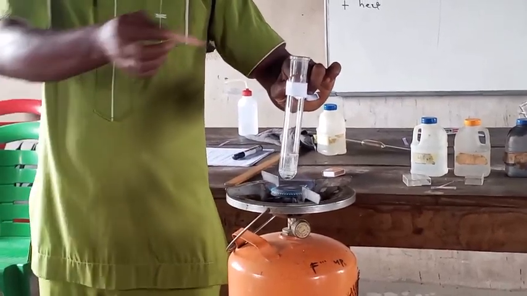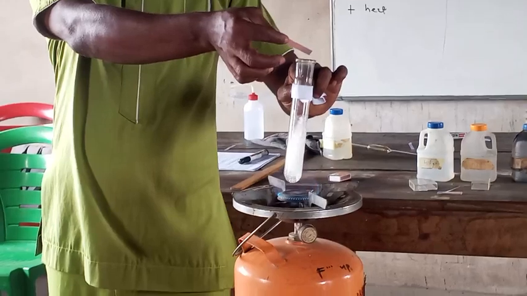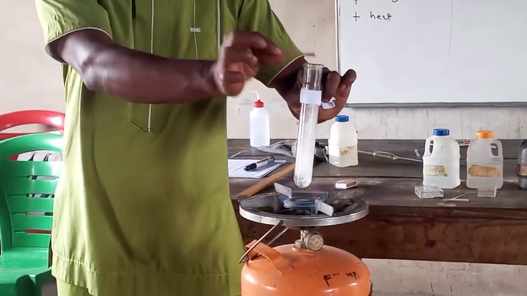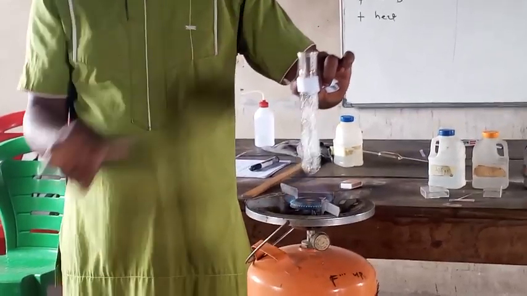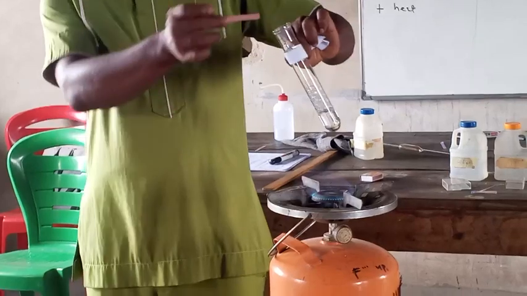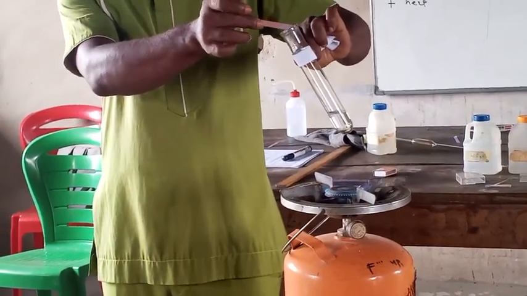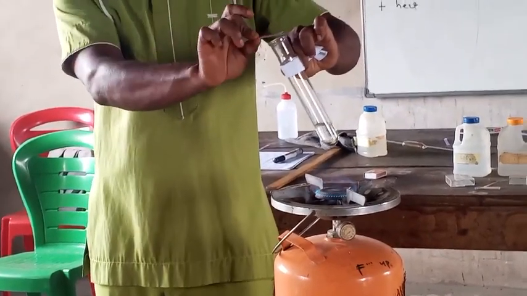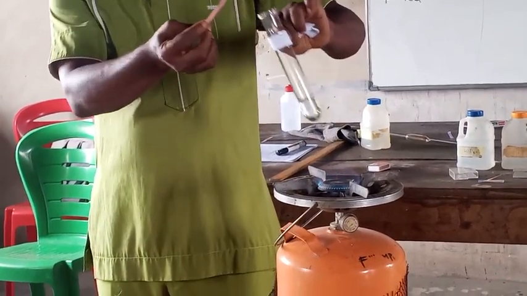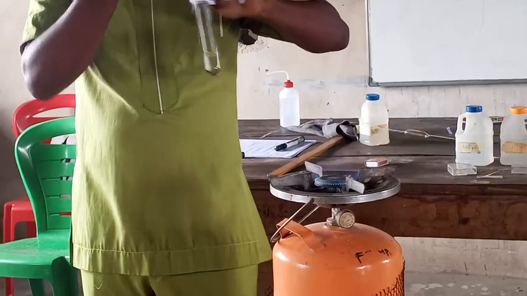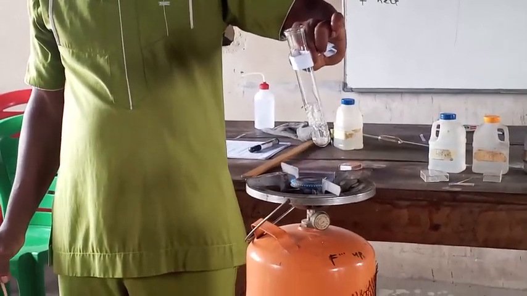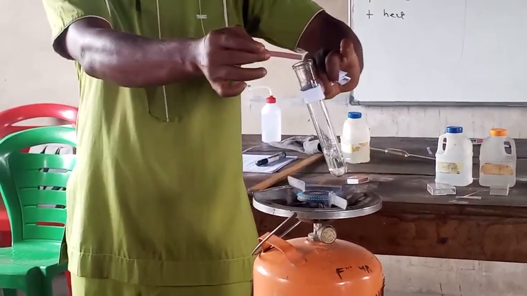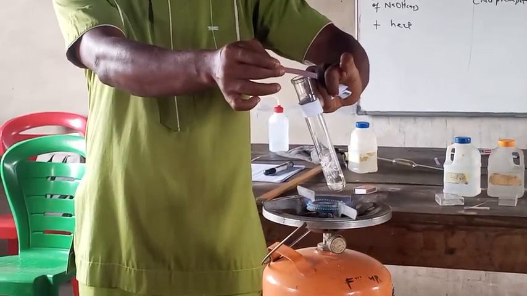So I'll place a red litmus paper. You see, the paper has turned blue, faint blue. I can fan the gas to my nostril to perceive it. So that is it. The gas has turned the red litmus paper blue.